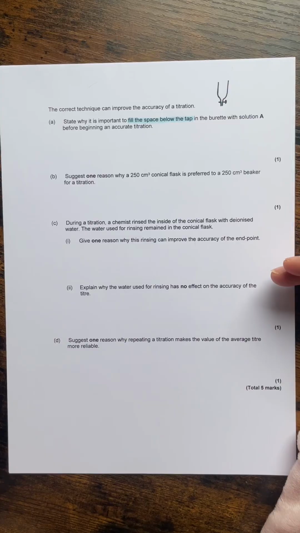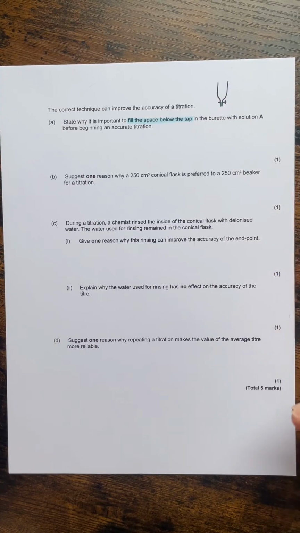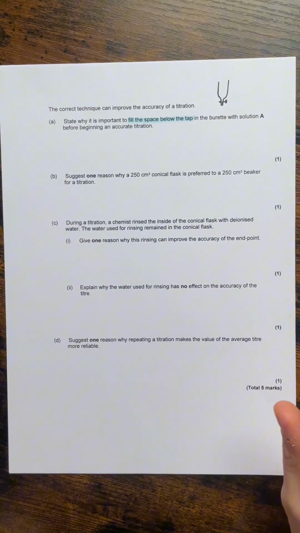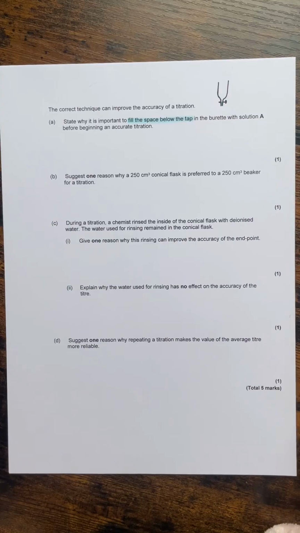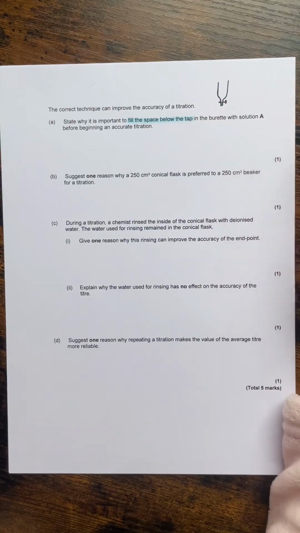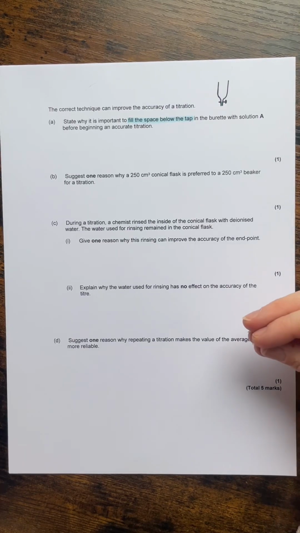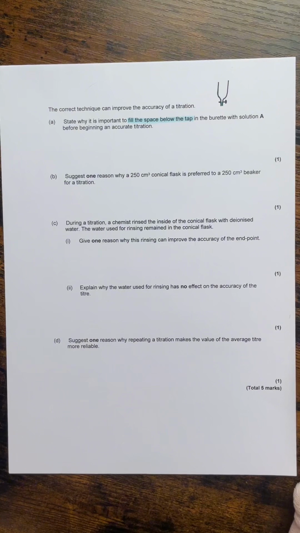And that means that the end volume is going to be bigger than it should be, and therefore our titers are going to be bigger than they should be, because solution won't have left the burette, but we will have seen a drop in the meniscus towards the top of the burette. So we have to have that full, because then when we open the tap, immediately it all starts to drain out, and then when you close the tap, solution will be held in that space under the tap as well. So if you don't have that full beforehand, but it will be full at the end, then that inconsistency is going to affect our titers.